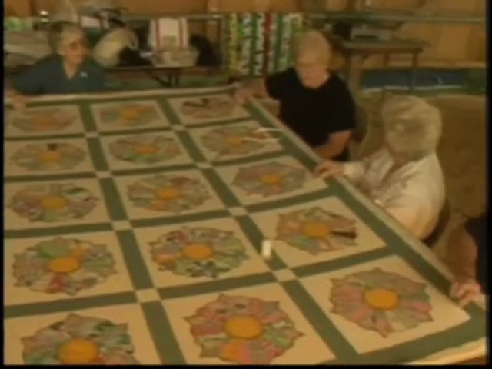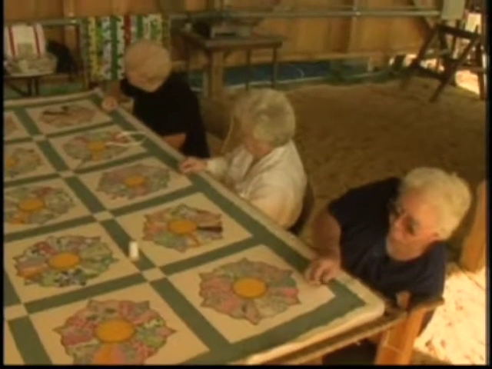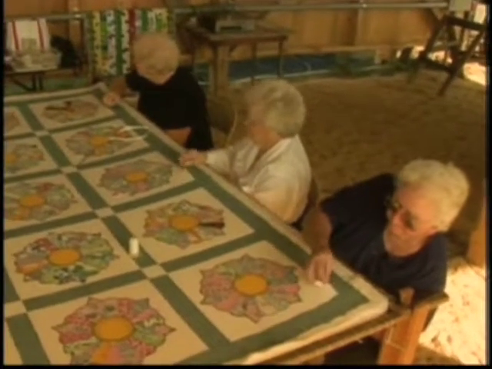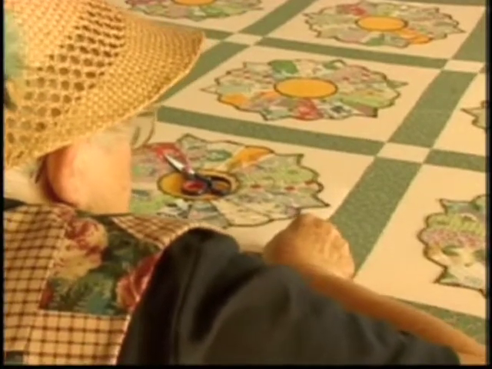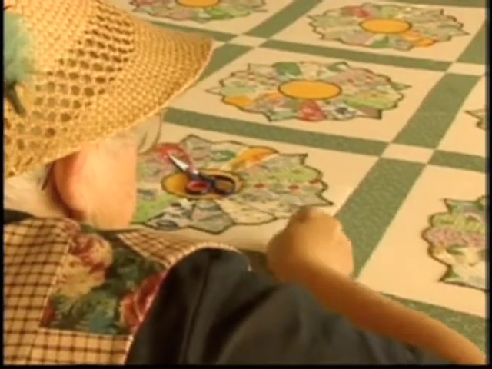Quilts are essential on the farm, in the farmhouse on cold winter nights. Blankets are expensive, and money is hard to come by. Quilts are made from scrap cloth, with a great deal of craftsmanship and labor.